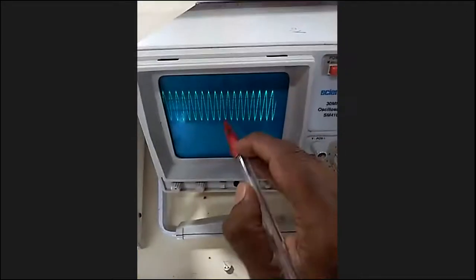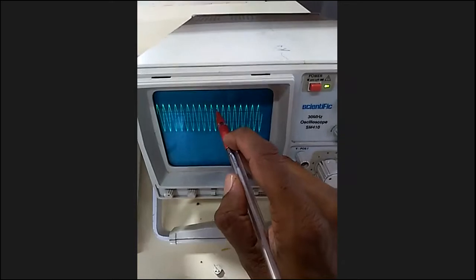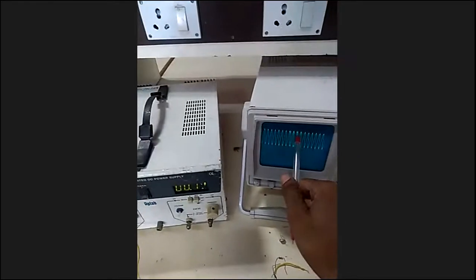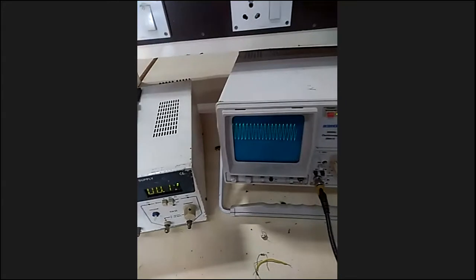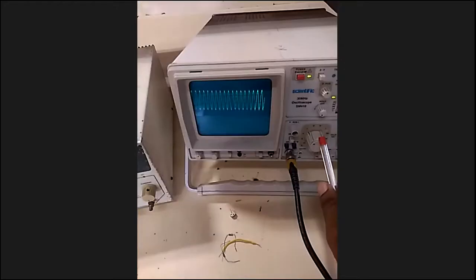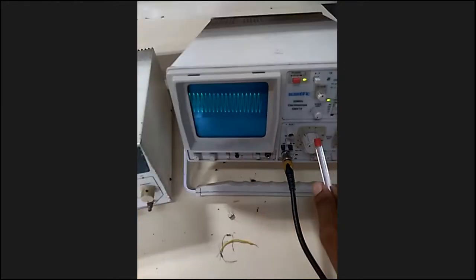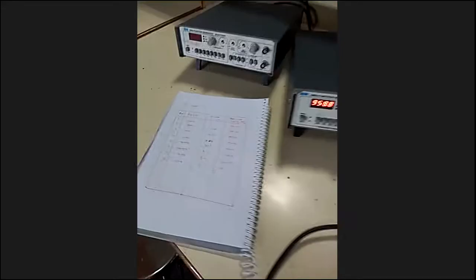Look here. The value is 1, 2 boxes, and 2.2, 2.4. So the number of vertical boxes into volts per division, that is 2.4 into 1. So that is 2.4 volt, right? That's how it will be.